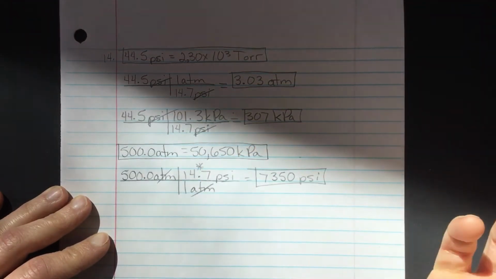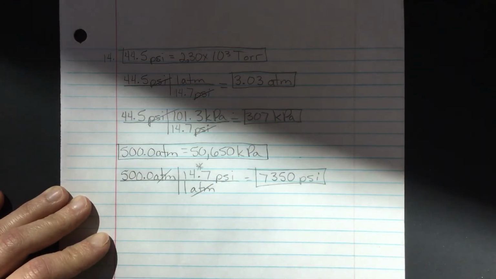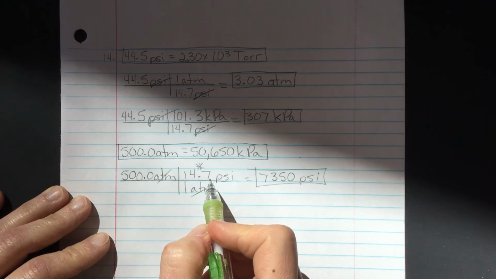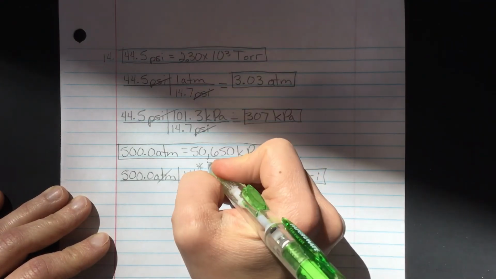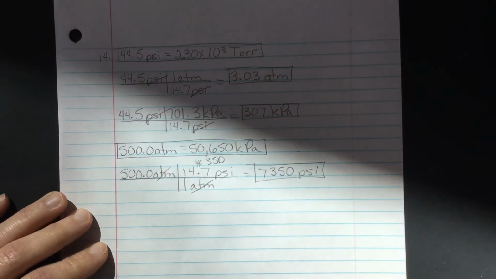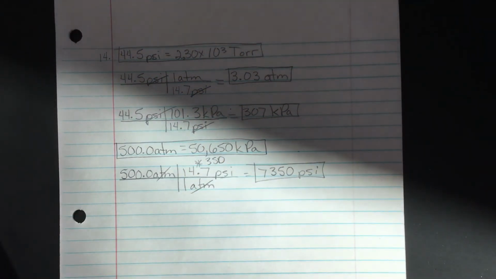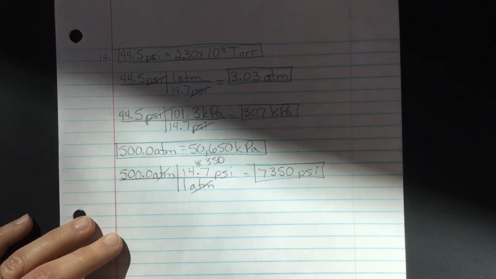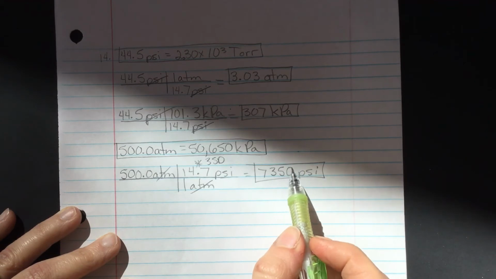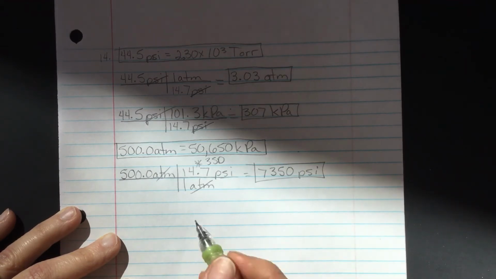All the other values are really absolute numbers, they're pure numbers, but psi is not. It is a measured number, and so I have to stick with my 3 significant digits for this number because psi is the only one I have to worry about. And so I write my number like this. My 0 is not significant because there's no decimal point after it.